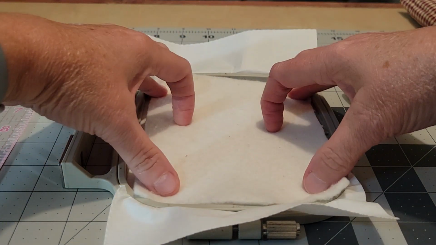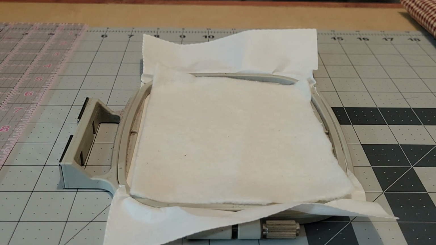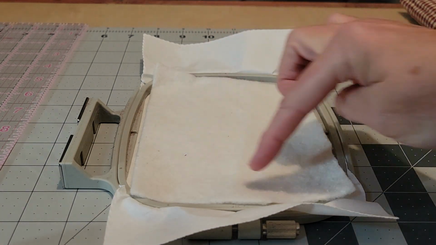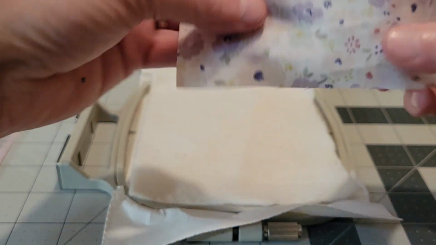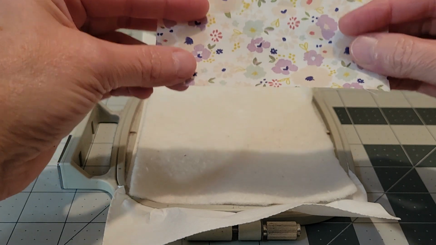Like this. And then I'm going to bring it over. Well, actually, I'm not going to do the fancy one today. But you could bring that over to the machine, and then you would stitch your running stitch around. Once the running stitch is down, you could come back with some strips of material. I'll start with this one.